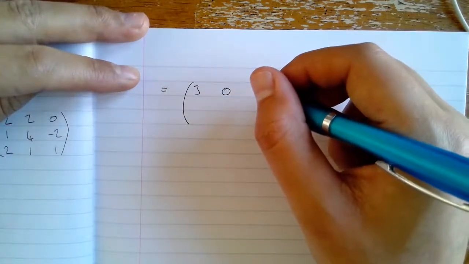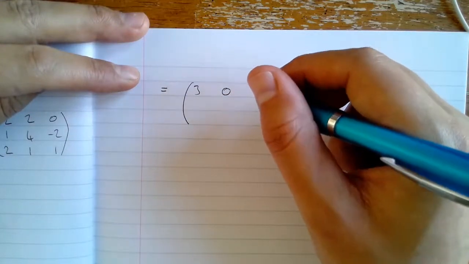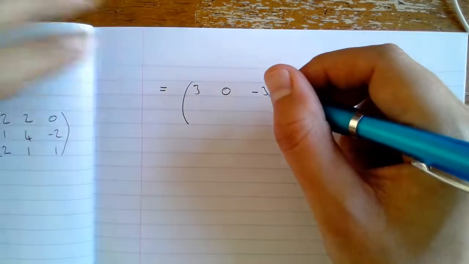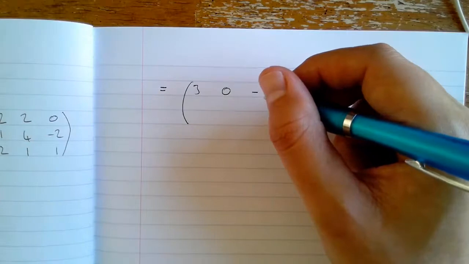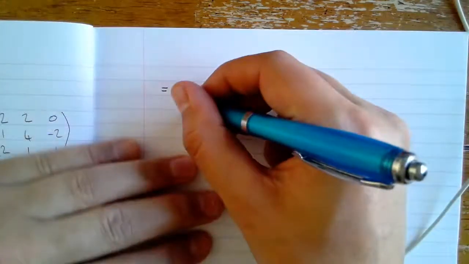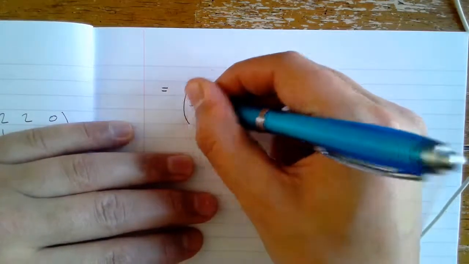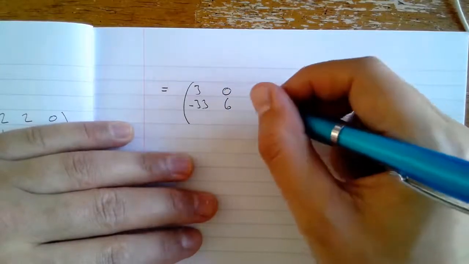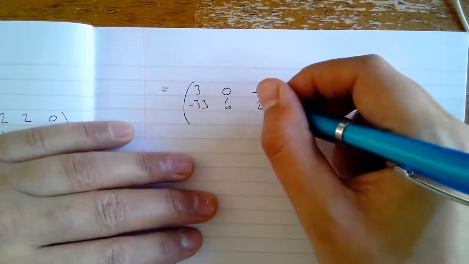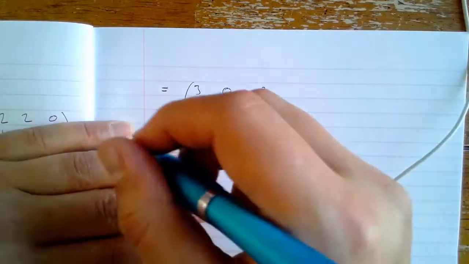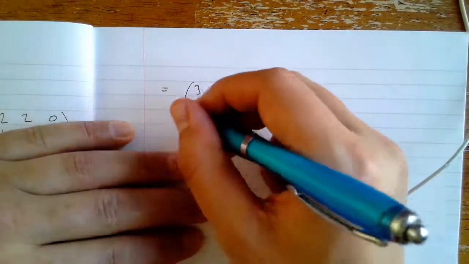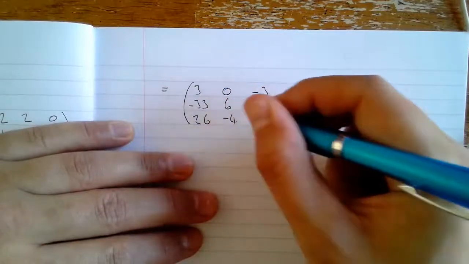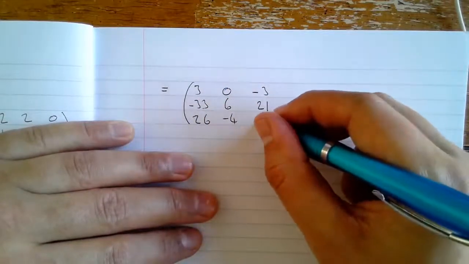And the last one should have been minus 3, and that does check out. Good. And if I carry on like this for the rest of them, I should get minus 33, 6, 21, 26, minus 4, and minus 16.